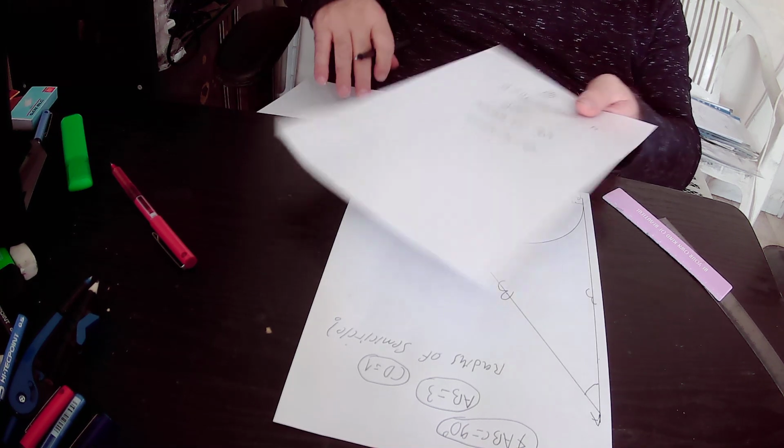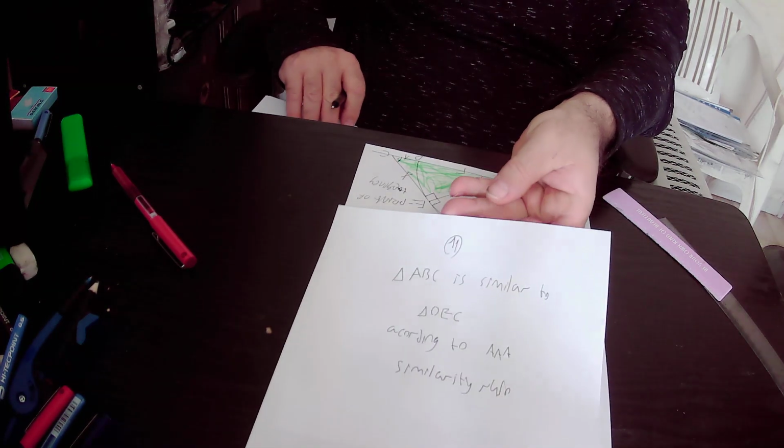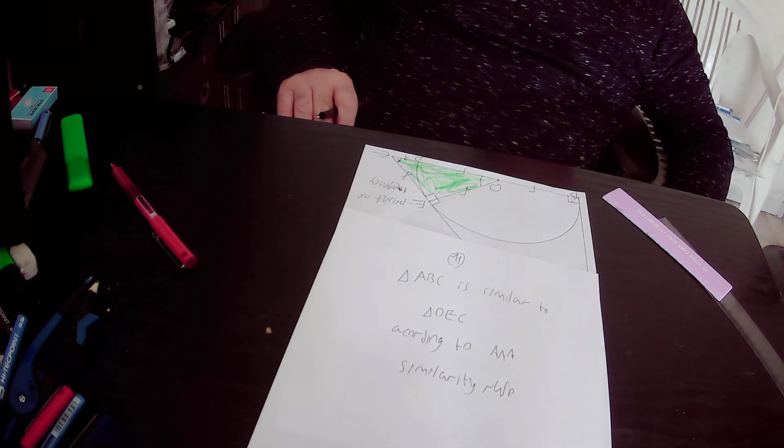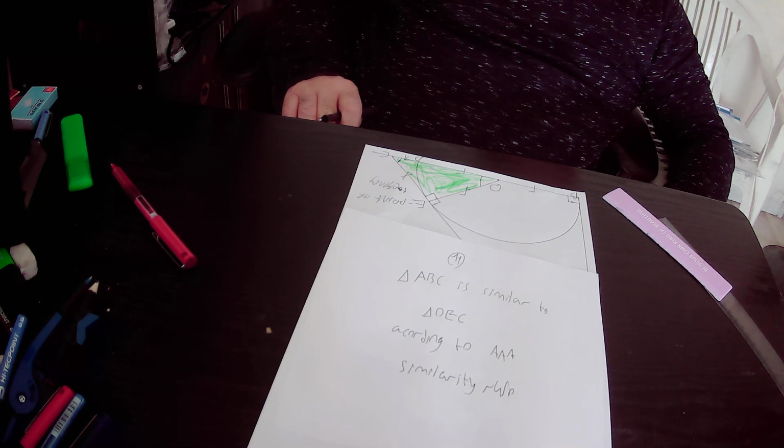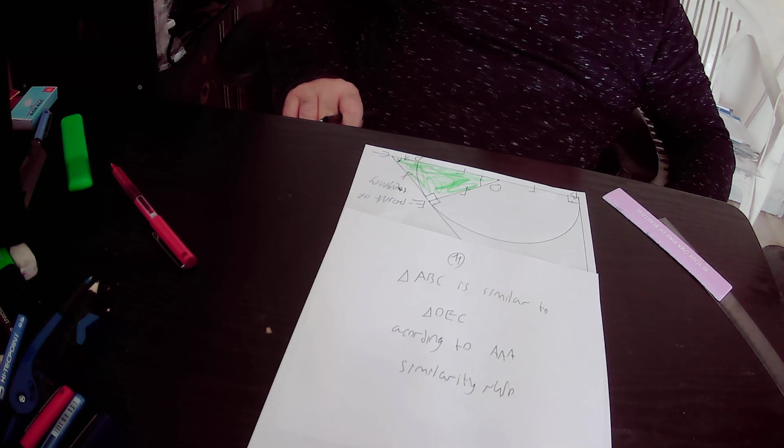I repeat again. We proved the triangle ABC is similar to triangle OEC according to angle similarity rule.